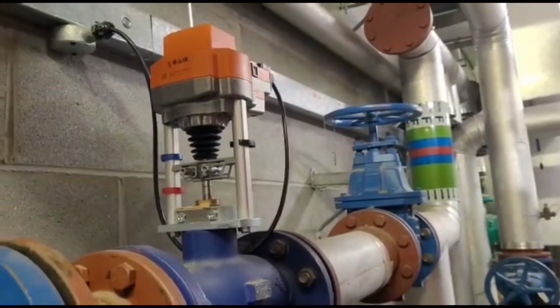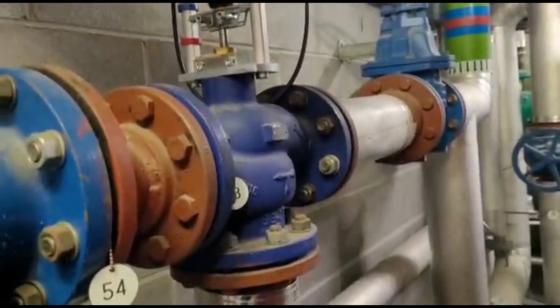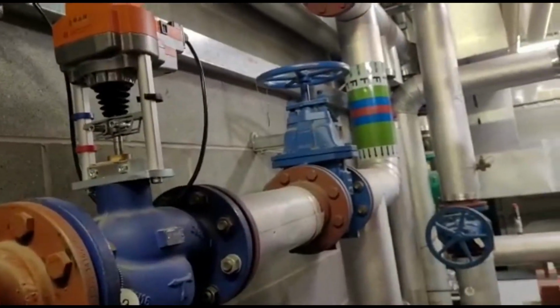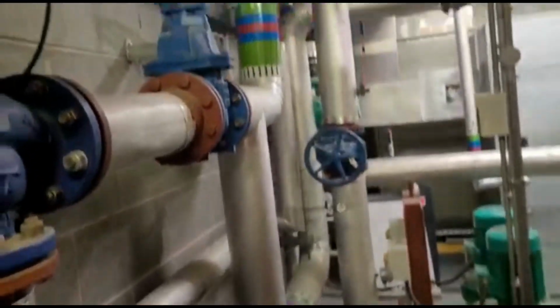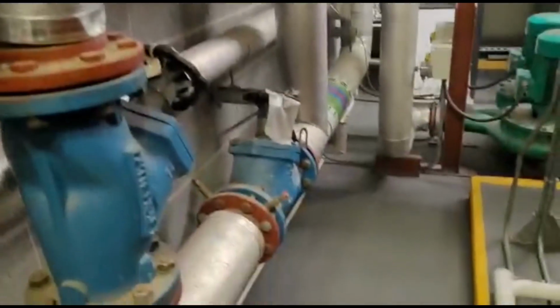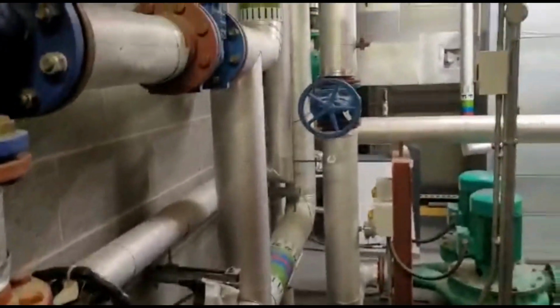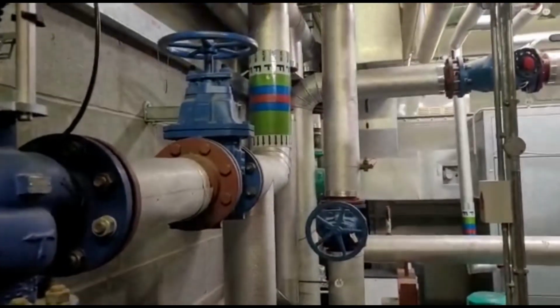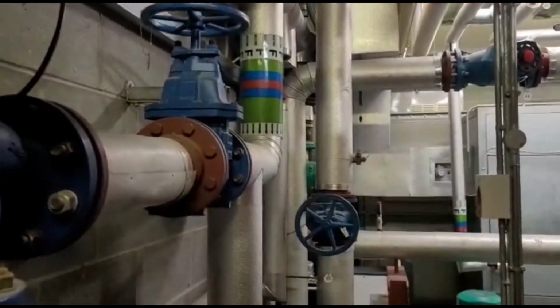So I thought I'd get it all swapped out. Now this isn't on a header system. It's on a balanced bypass system, so that keeps your flow and return temperatures nice on boilers.